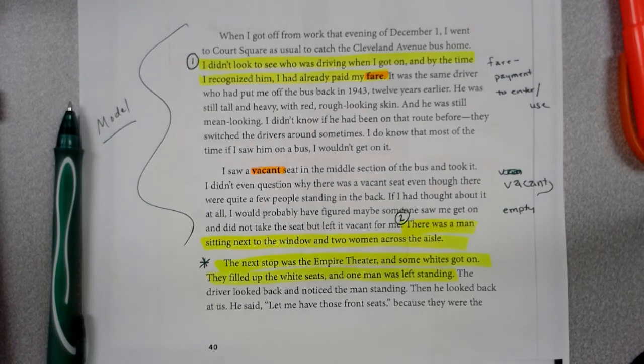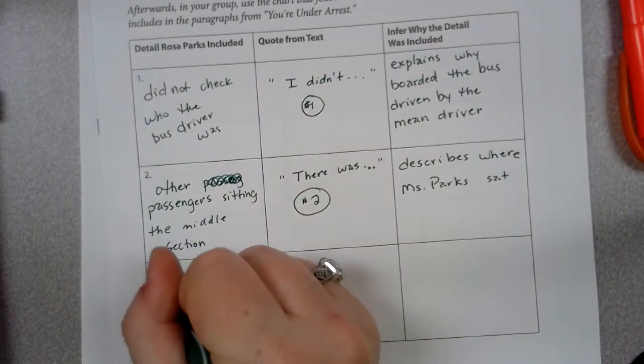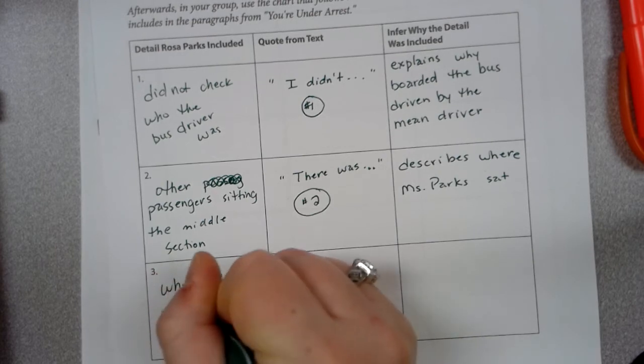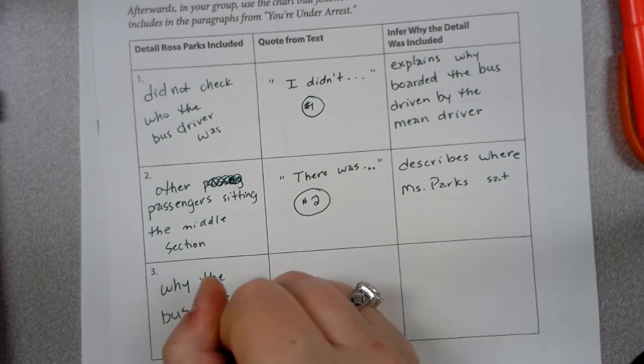So what you would do, it's on your paper, right here: why the bus was filling up.